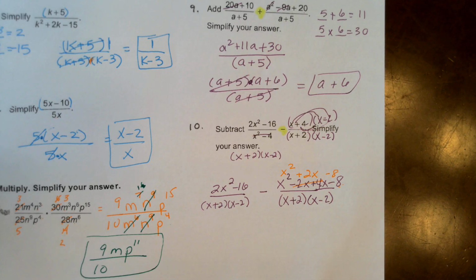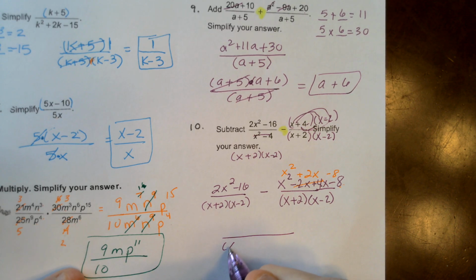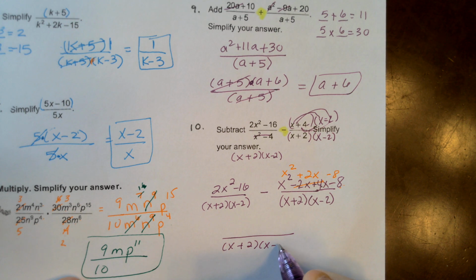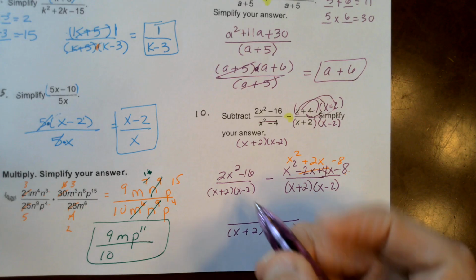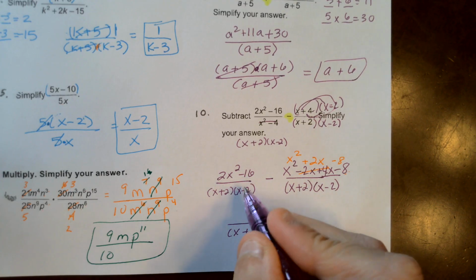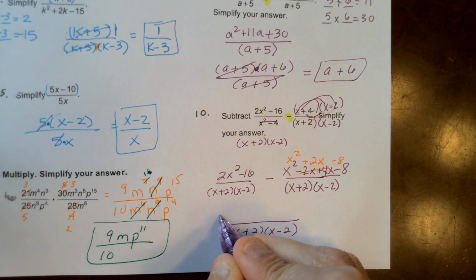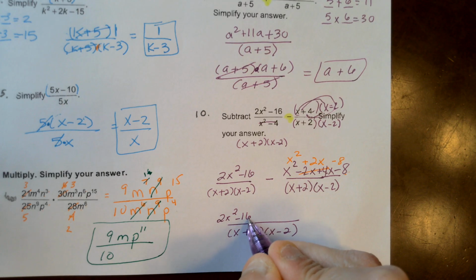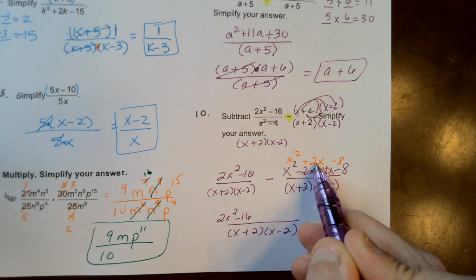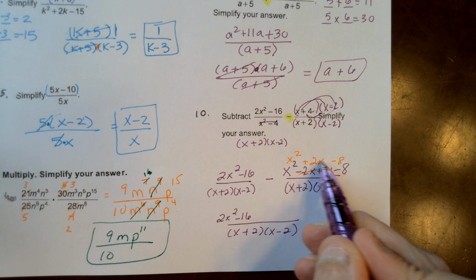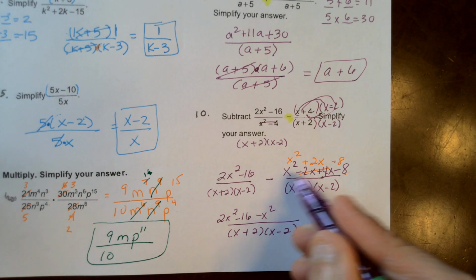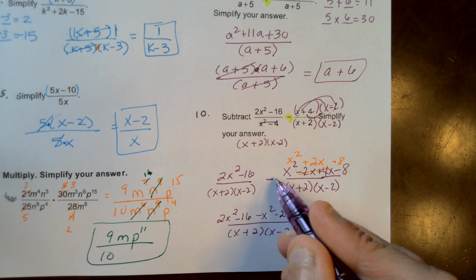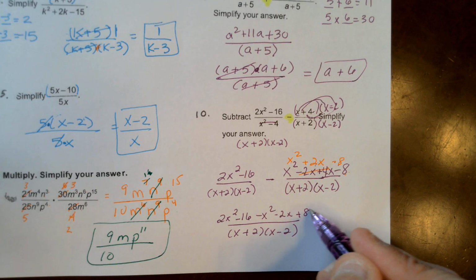So now let's put them together. The common denominator is x plus 2 and x minus 2. That doesn't change, it stays the same. And I have the top. So I have 2x squared minus 16. Now remember, this minus has to distribute to all three of them. So basically every one of these signs changes. So it becomes a minus x squared minus 2x plus 8.